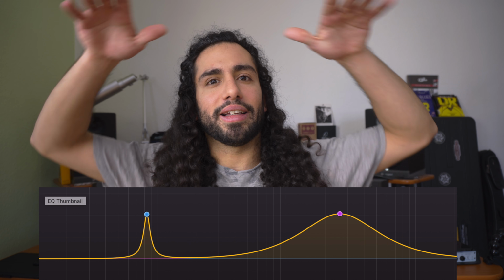The third thing is the Q. You can think of that as the shape of the EQ move that you're going to be doing. A very broad Q is going to look kind of like a mountain, and a very narrow Q is going to be very sharp, kind of like a peak. A narrow Q is only going to affect a very short range of frequencies, and a broad Q is going to affect the center frequency and pretty much everything around it as well.